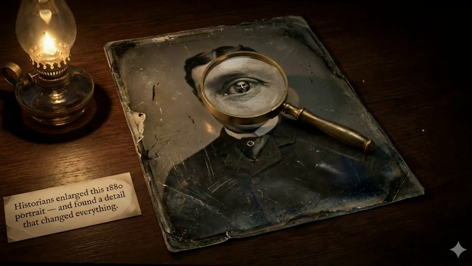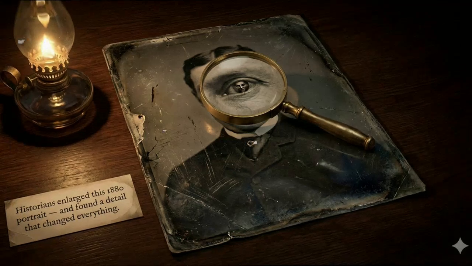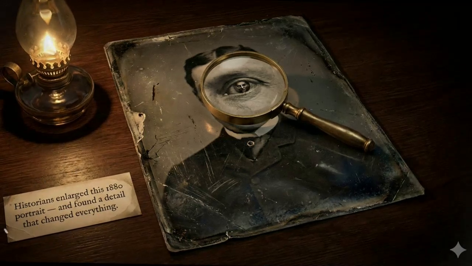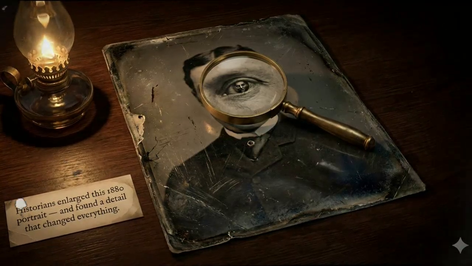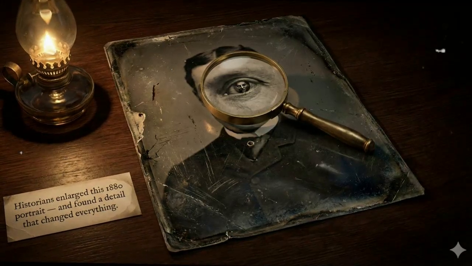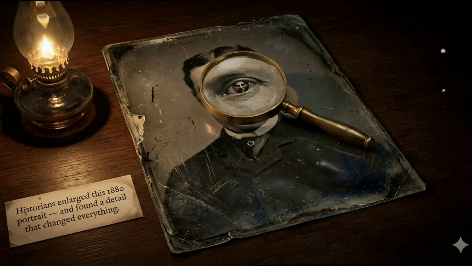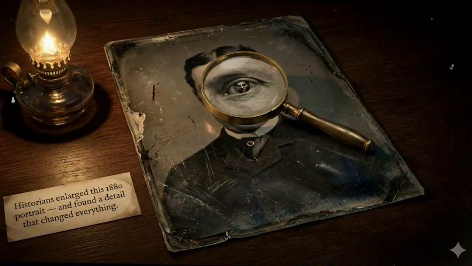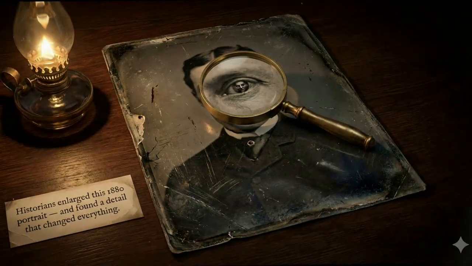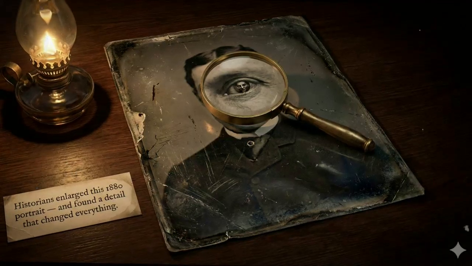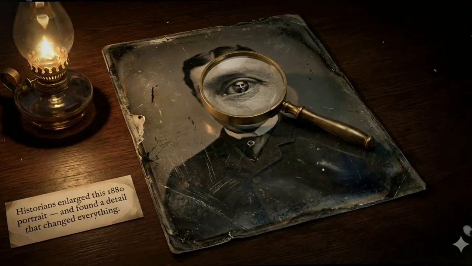Stepping back from the tantalizing anomaly, we journey now to the very heart of the world that birthed the enigmatic portrait, the late 19th century. Imagine the 1880s, an era shimmering with both opulent grandeur and stark social stratification, a period often romanticized as the Gilded Age. It was a time when appearances were not merely important, they were paramount, a meticulously crafted facade that dictated one's standing, influence, and legacy.